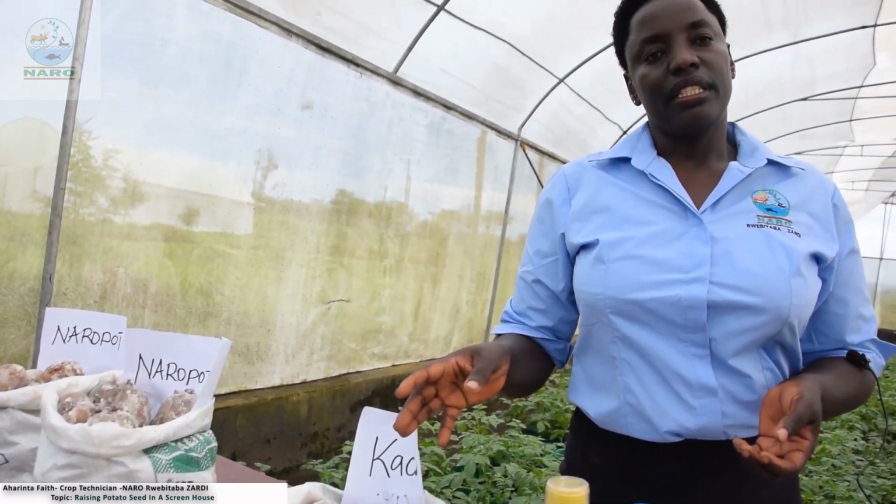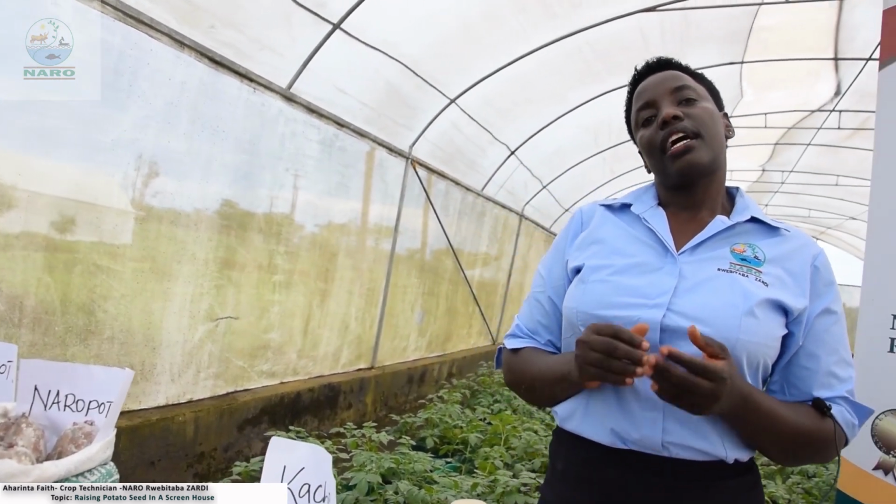Then on planting, make sure you plant at the recommended spacing. The recommended spacing for potato growing is 75 centimeters by 30, which is 2.5 feet by 1 foot. Yes, 1 foot. After planting, from the date of planting, make sure you keep a record.